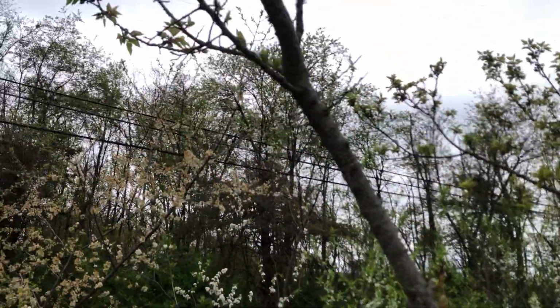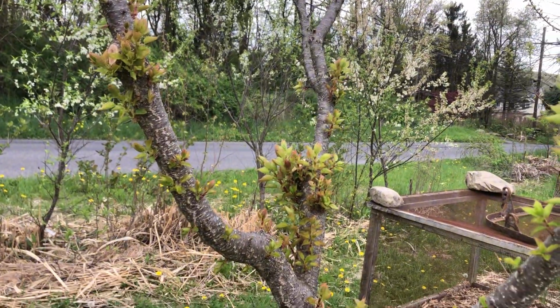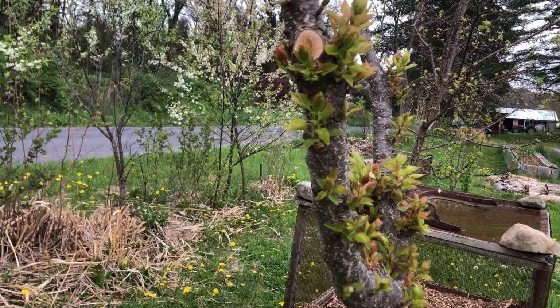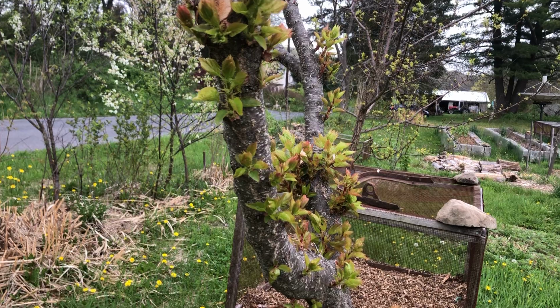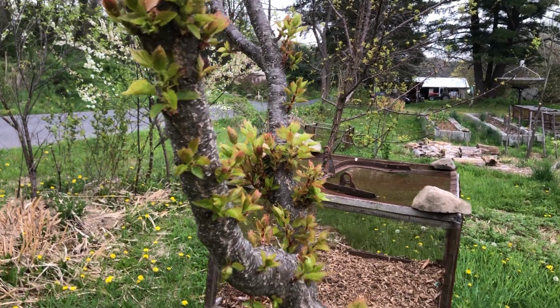But the scaffold branches are okay. They're bearing, they're fine. I just wanted to reinvigorate the tree a little bit. Anyway, that's just a little idea of how to understand the pruning response here, what's going on.